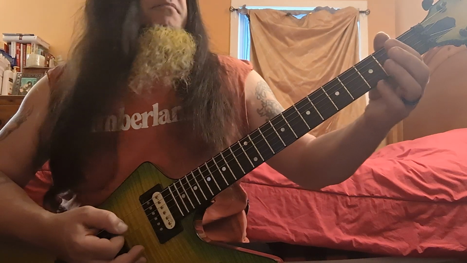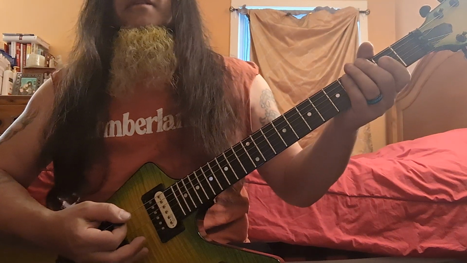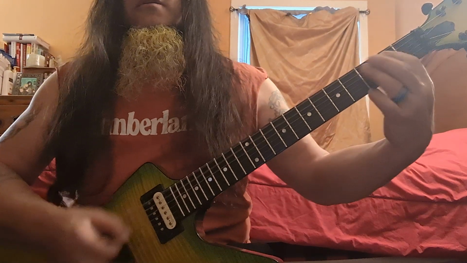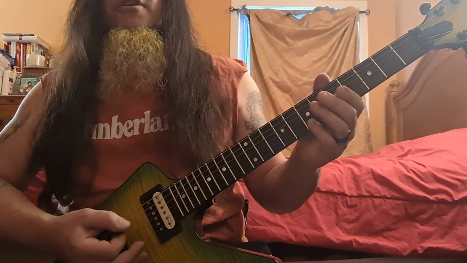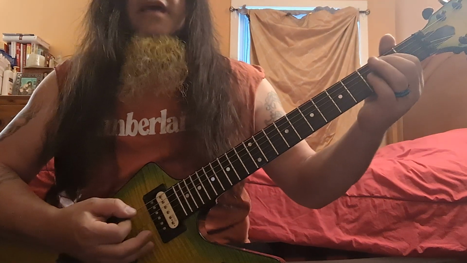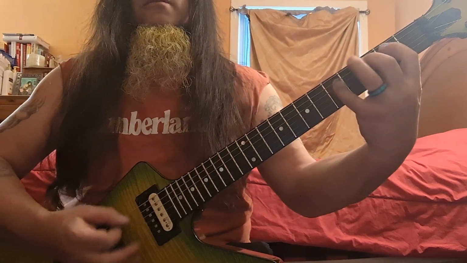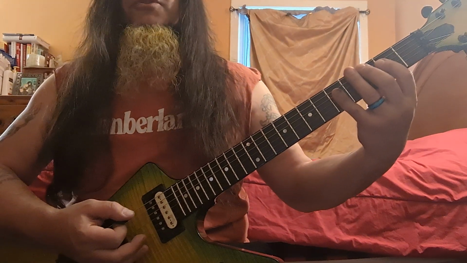Learn that pattern because the B Phrygian sound is right there in this pattern, and you're right down by the low E. You're all over this first 3-4 frets. So whenever you're playing in E minor, that B Phrygian sound, tension, is right there next to your F sharp Locrian sound, which is also tension.